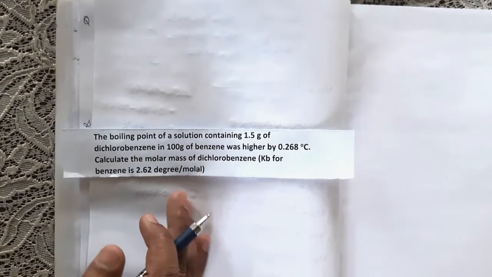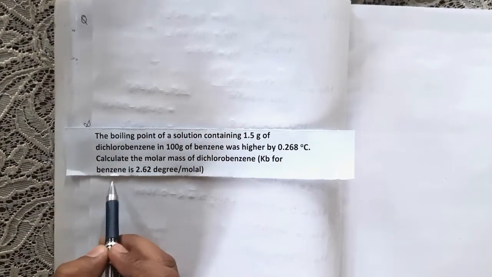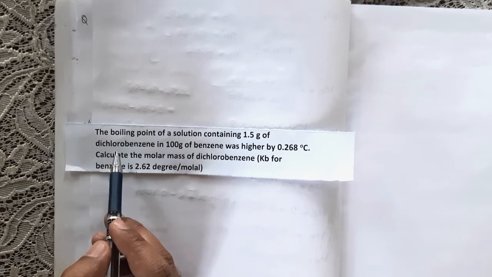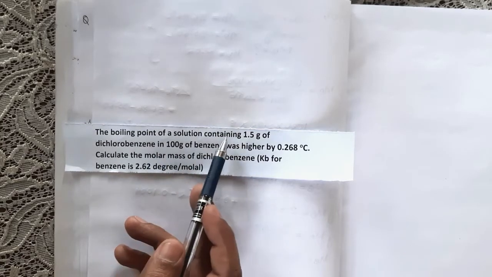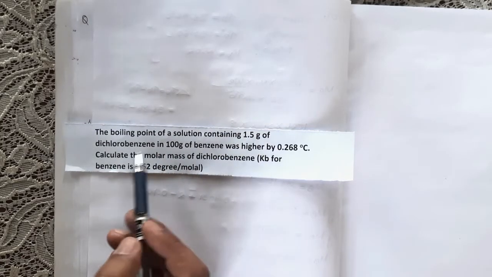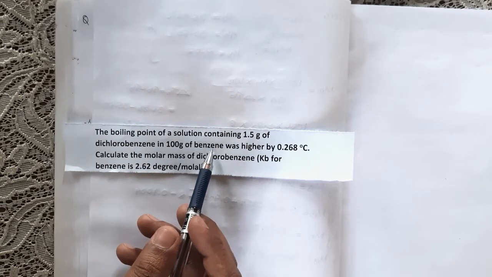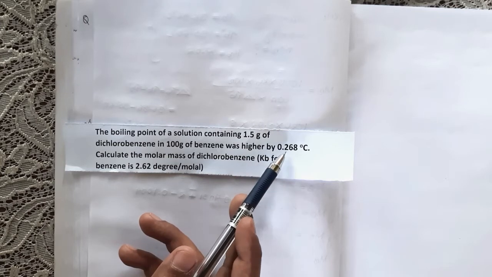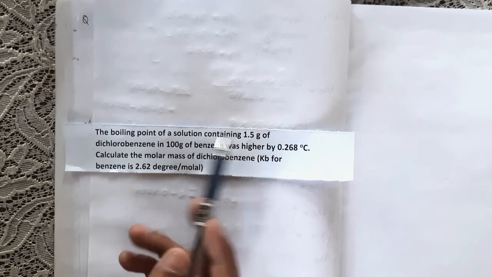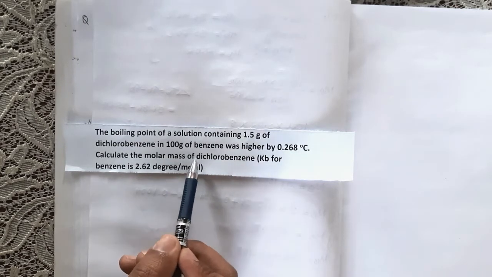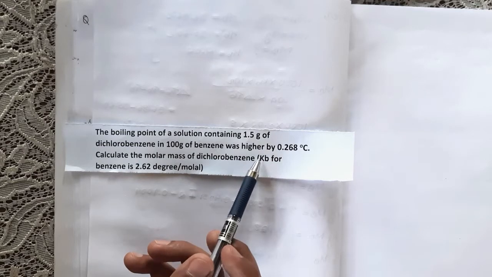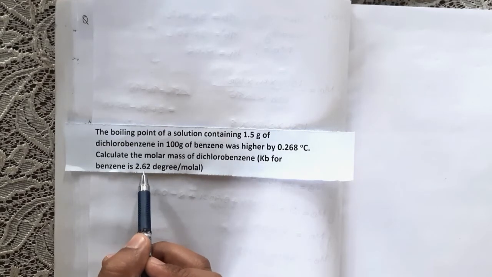So now we shall do our last question. The boiling point of a solution containing 1.5 gram of dichlorobenzene in 100 gram of benzene was higher by 0.268 degrees Celsius. Calculate the molar mass of dichlorobenzene. Kb for benzene is 2.62.